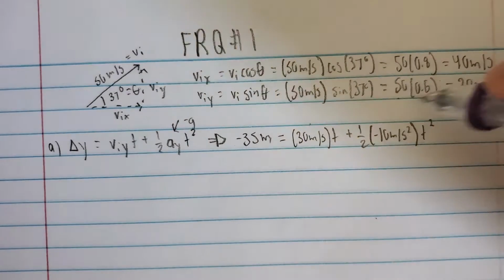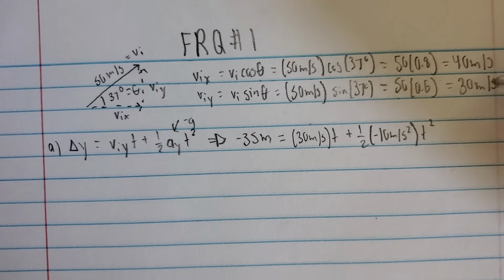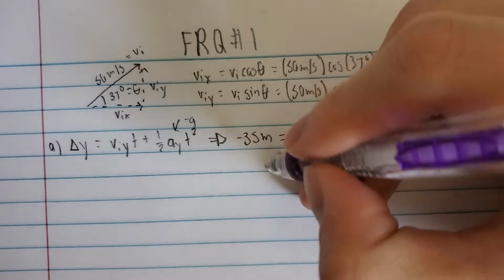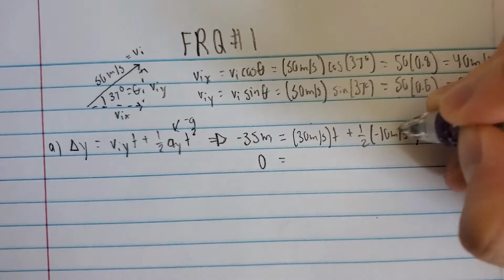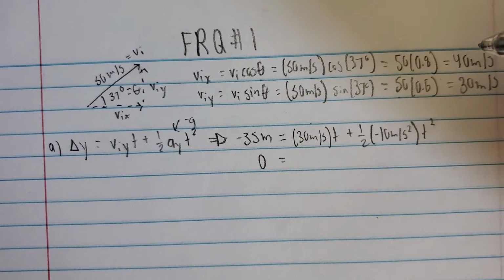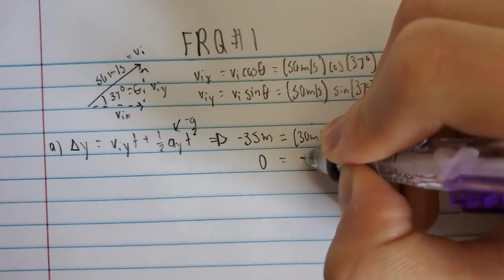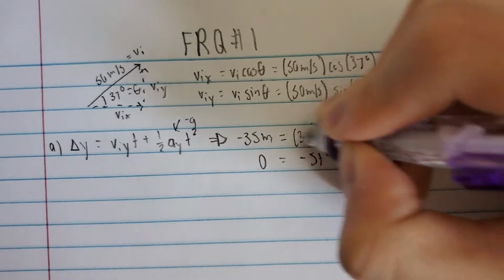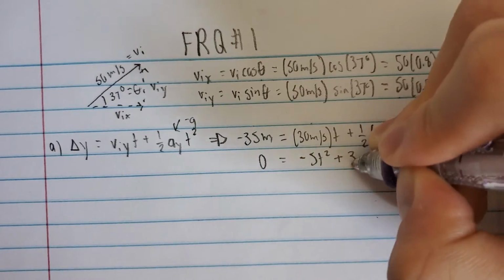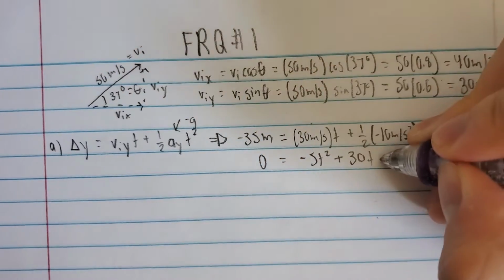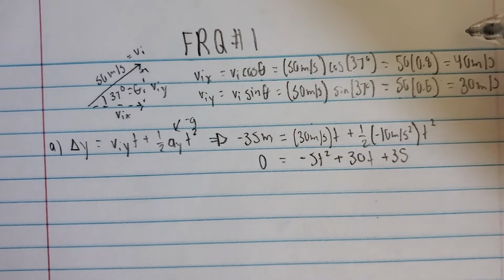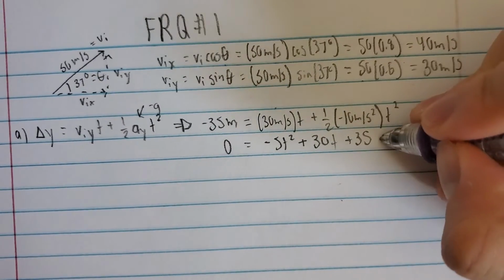So I'm going to add 35 to this side to make it look like a polynomial where I can use the quadratic formula. So 0 is equal to, now I'm going to put this in descending degree order. So this is going to come first because it has a t squared. So this reduces down to negative 5t squared, plus 30t, and adding this over, I have plus 35 over here. So now that I have it in this form, I can use my quadratic formula.